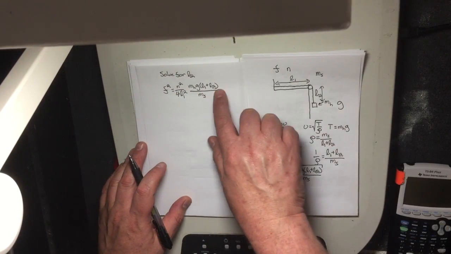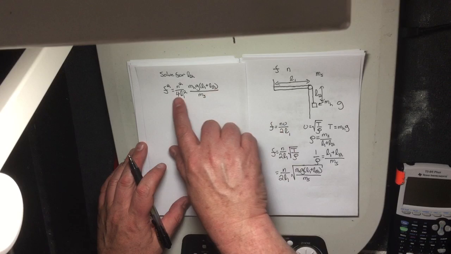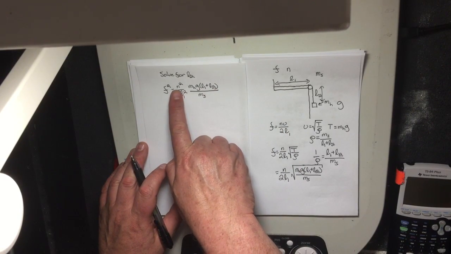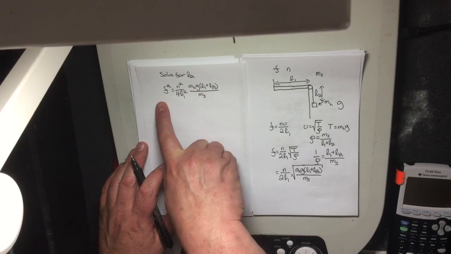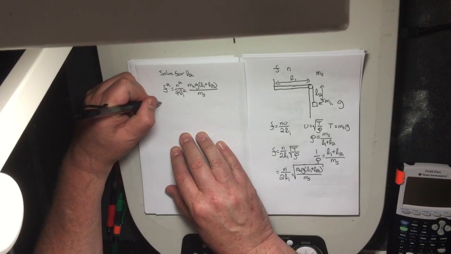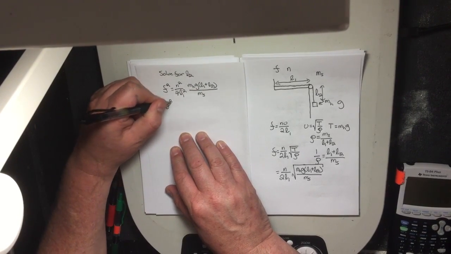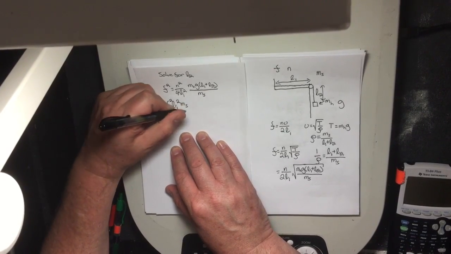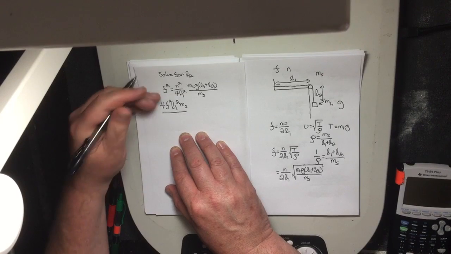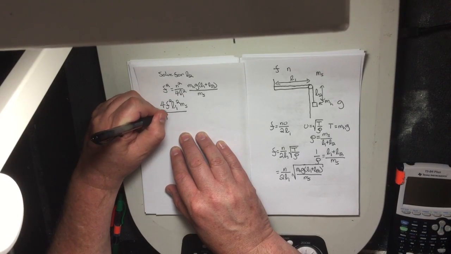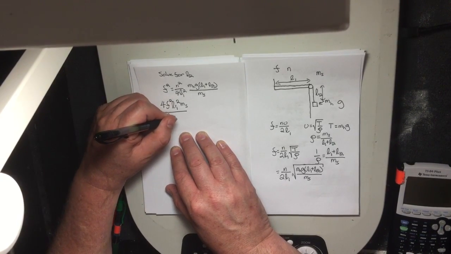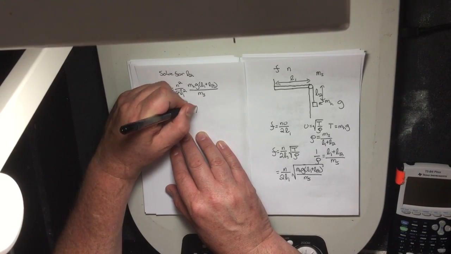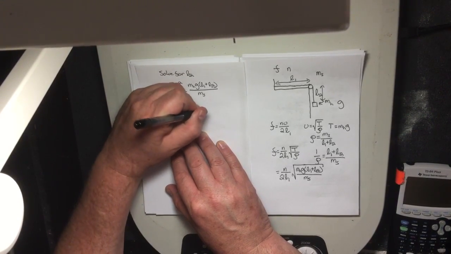I want to isolate this thing right here. So I'm going to take the denominator, move it up, and I'm going to take n squared mHg and put it down there. So this becomes 4f squared L1 squared ms over n squared mHg is equal to L1 plus L2.